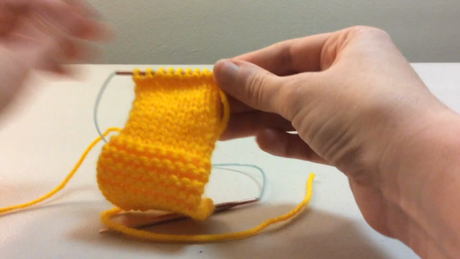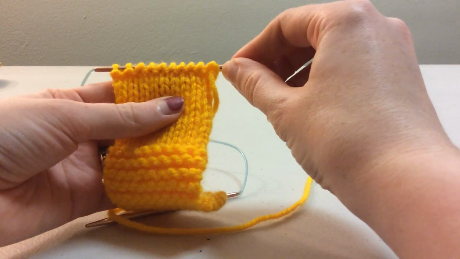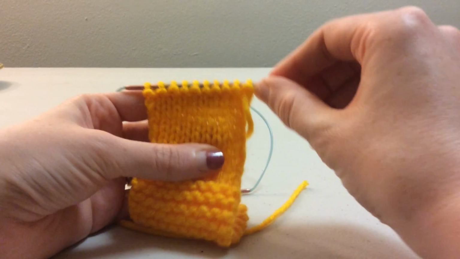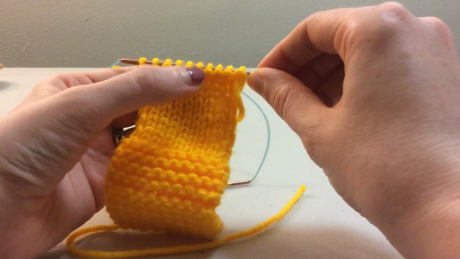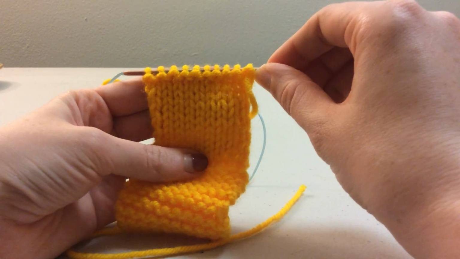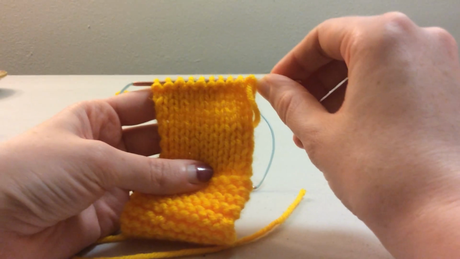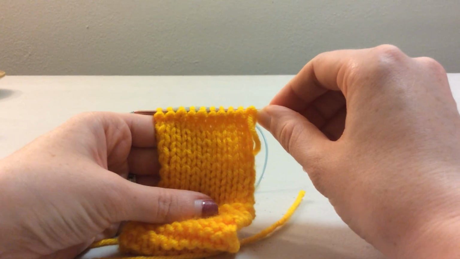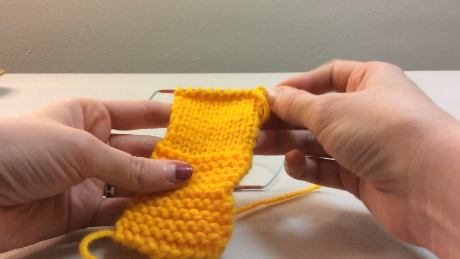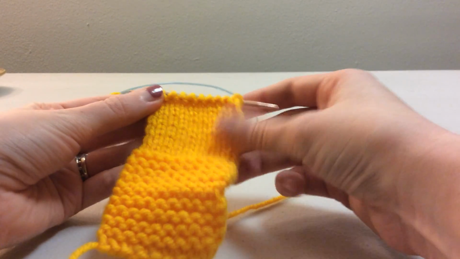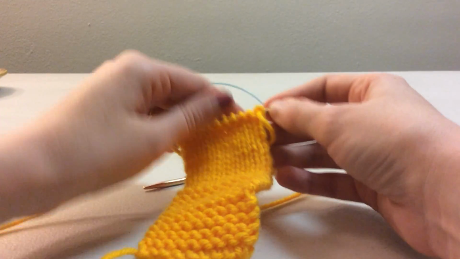And on the opposite side, because purls are going to show up on the opposite side where you knit, you have all these smooth stitches, and now you have these purls. They really stand out. So I know it's a bit confusing, but don't worry if you don't get it. The more you practice, you'll get it.